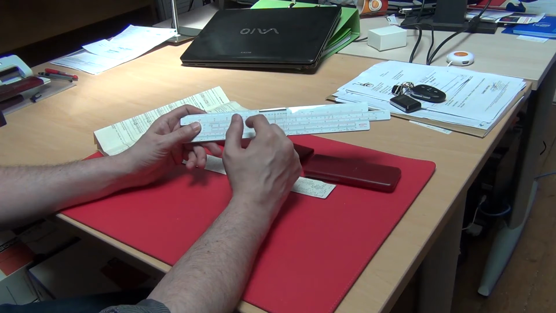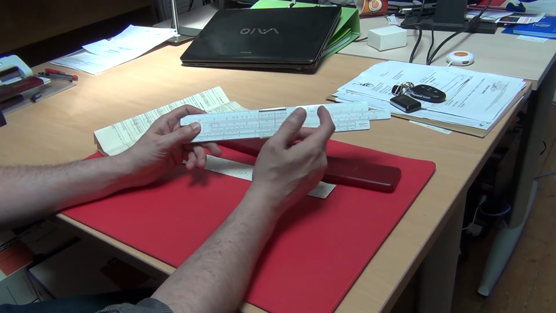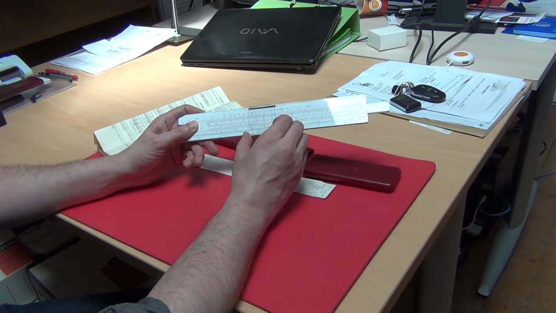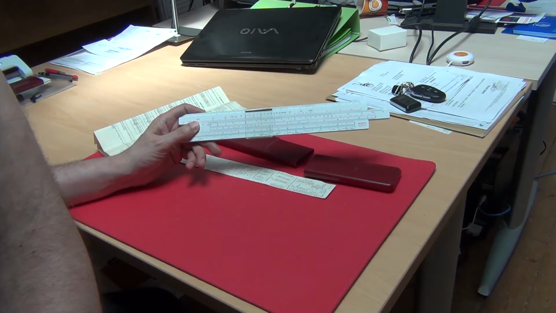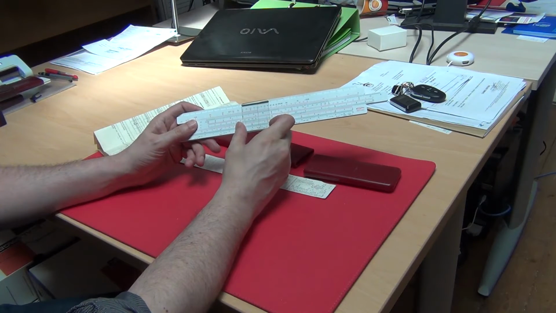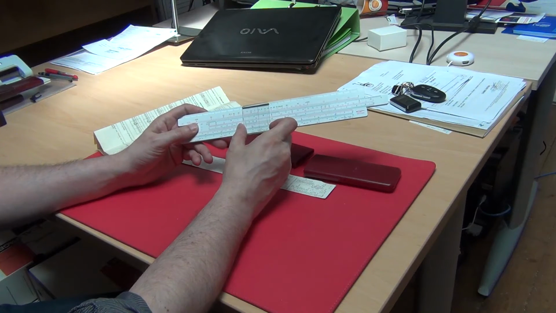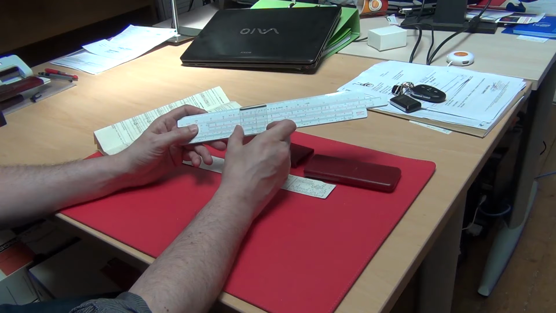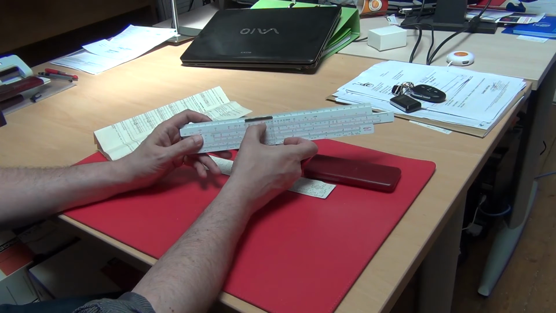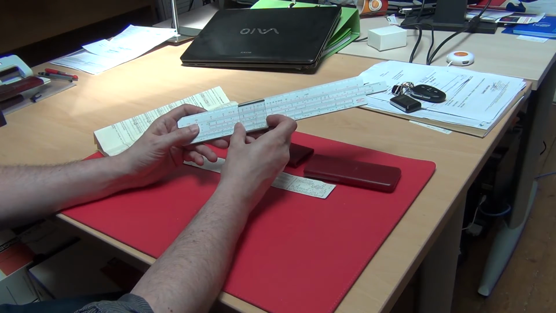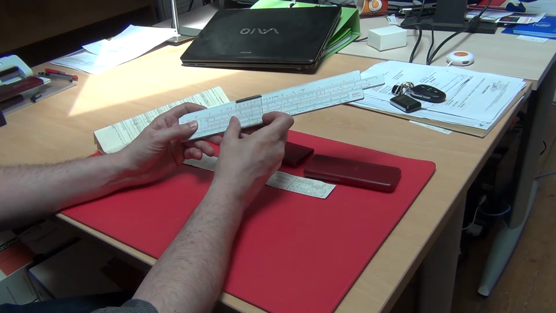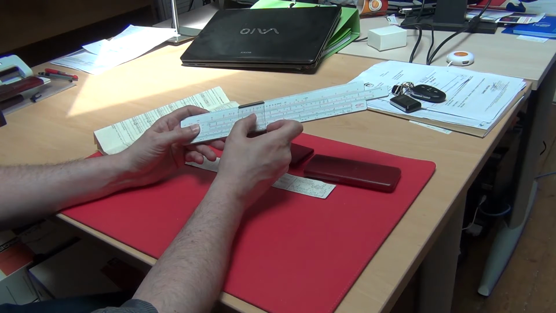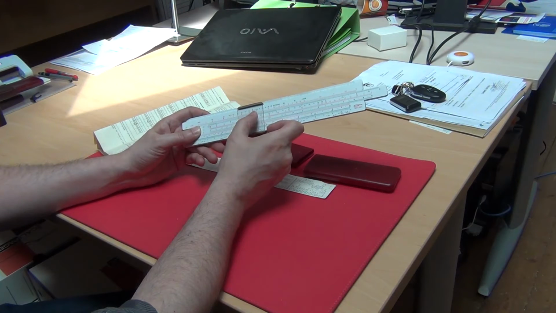For instance, you want to apply a reduction of 5% to your price, so you're still at 75 euros, and you want to remove 5%, so you slide your index to the minus 5%, and you read 71 and a bit.